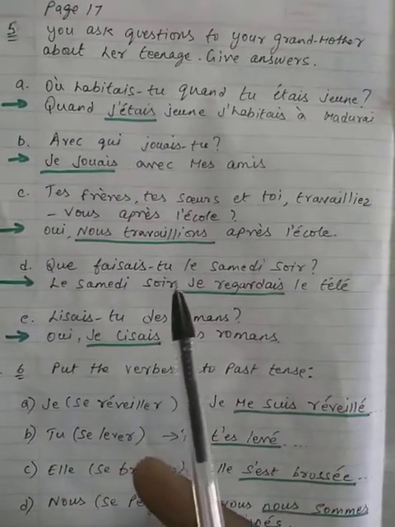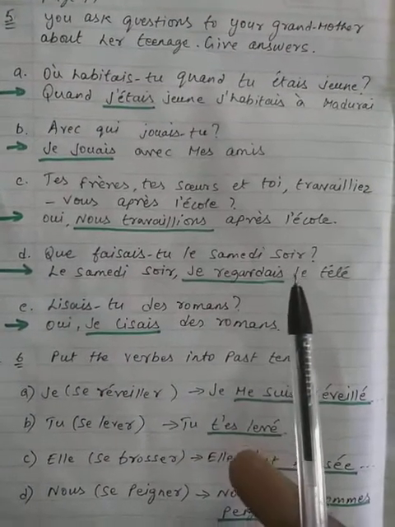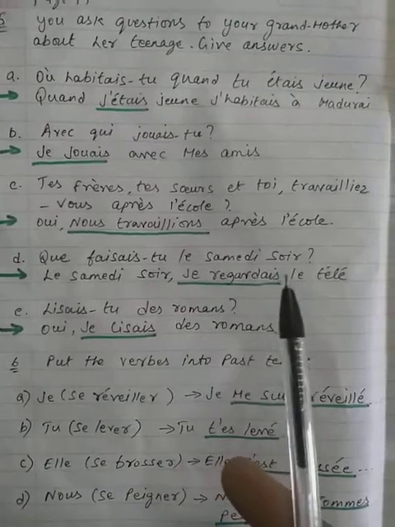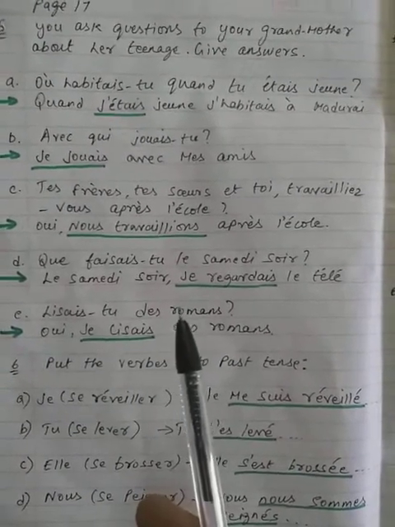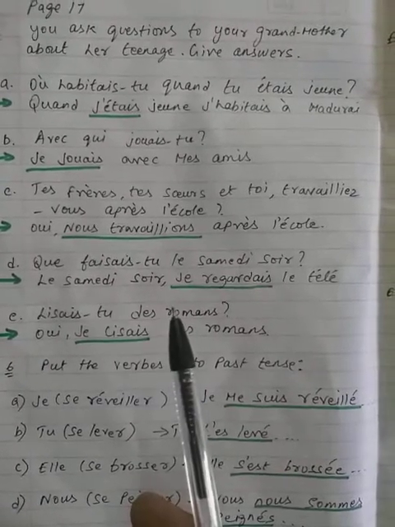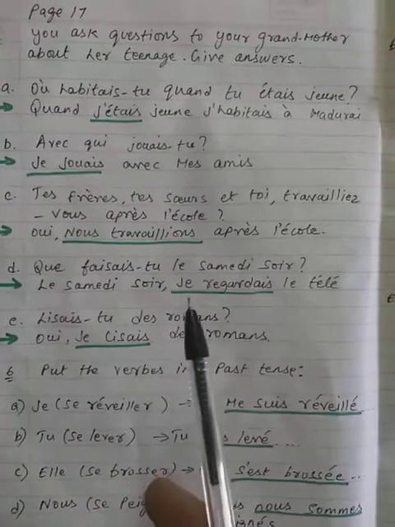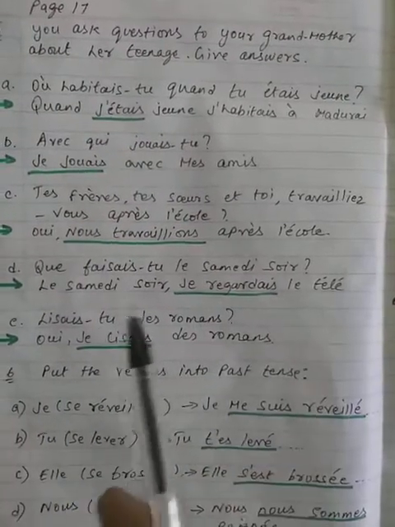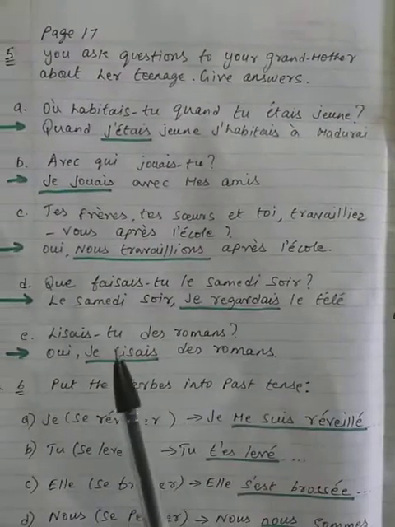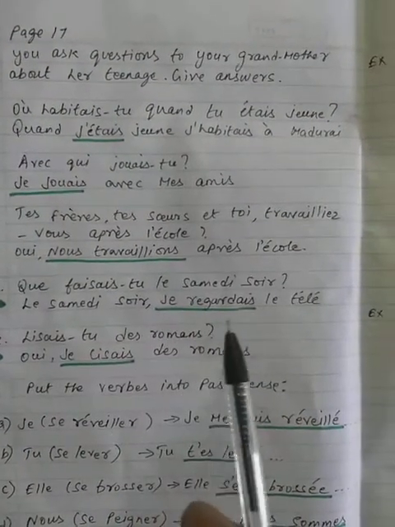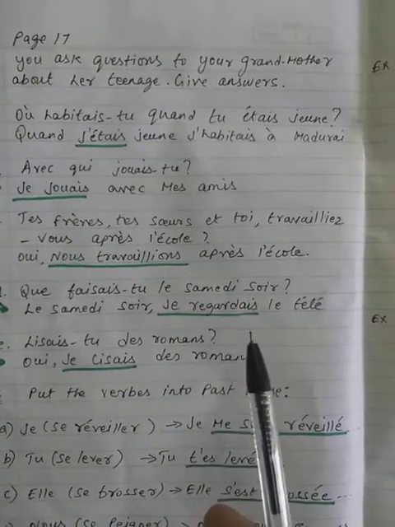Now fourth question. Que faisais-tu le samedi soir? What were you doing on Saturday evenings? General question. You can use different answers for this question. On Saturday evenings, je regardais la télé. On Saturday evenings, I used to watch television. This is one answer. You can also use different answers.